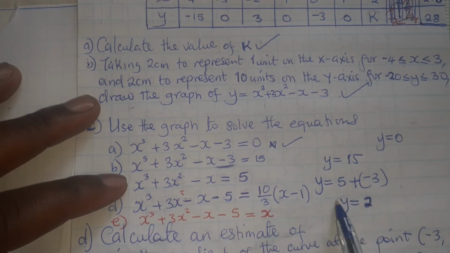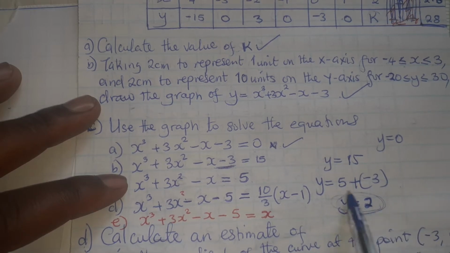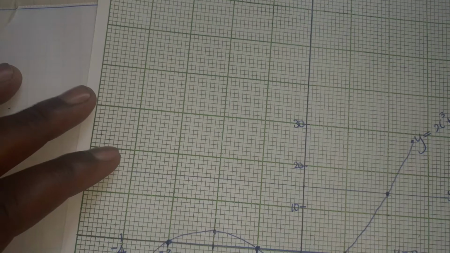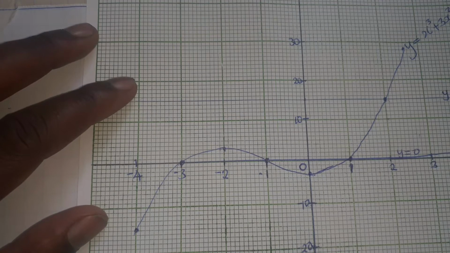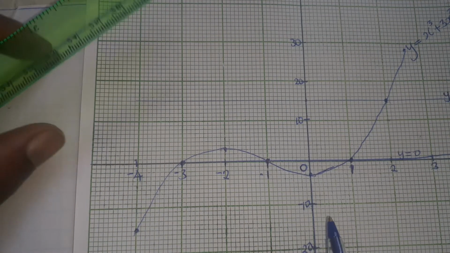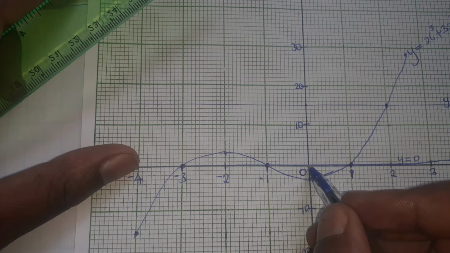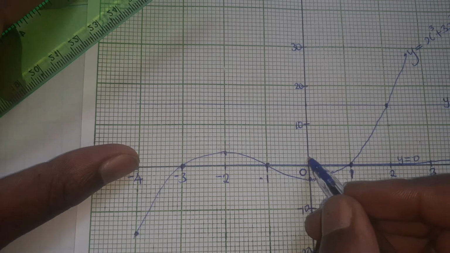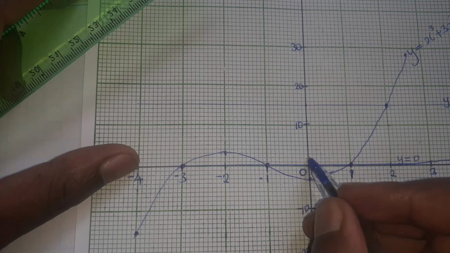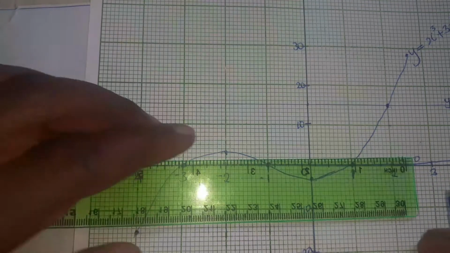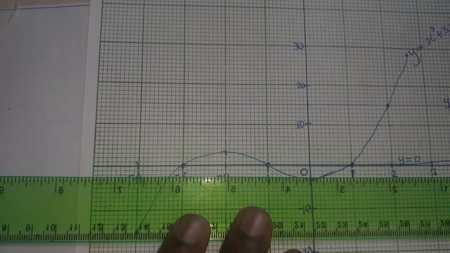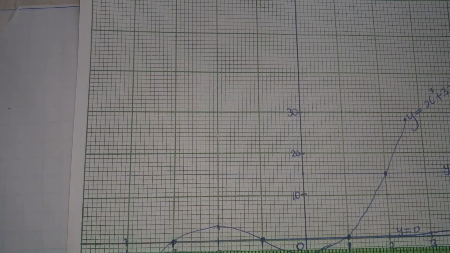So I'll go on y is equal to 2. Then I'll get there. So we are coming back to our y is equal to 2. Where do we have that case? Along the y-axis. So this is 0, then this is 1, then this is 2. So this is 2. Have you seen? So we need to draw another line here, on 2.